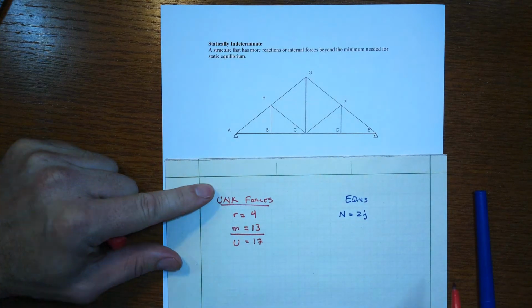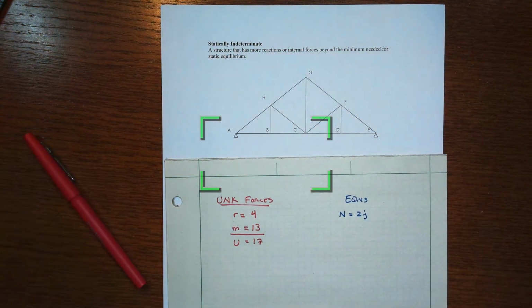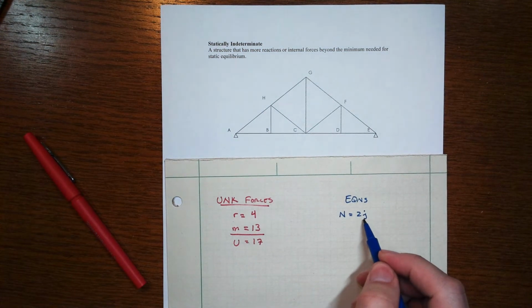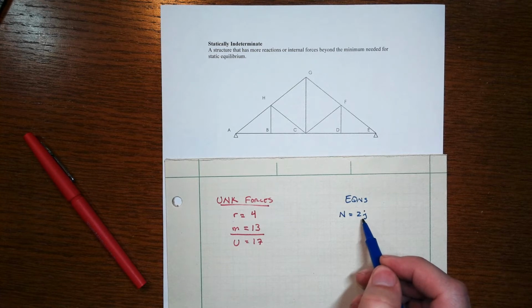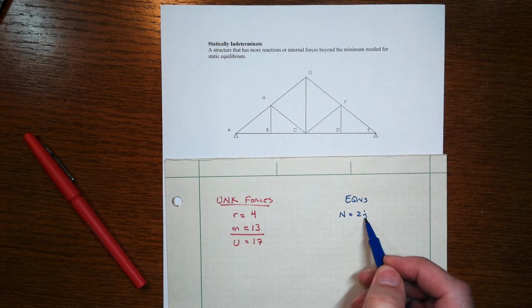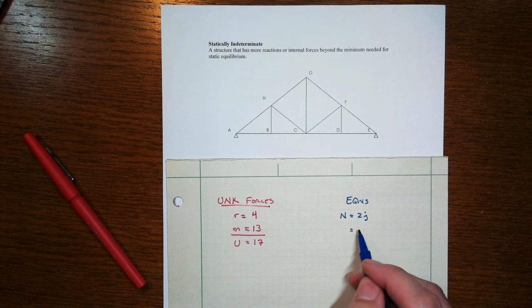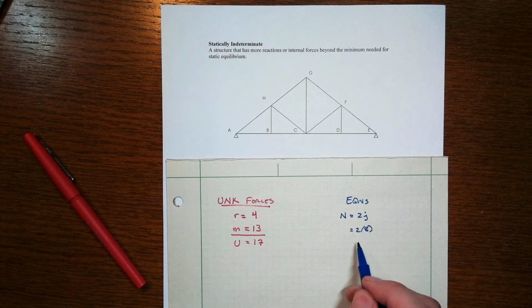The number of equations of equilibrium we have: remember, in the free body diagram of the joint, because they're all pin connected members and members go from joint to joint, we have 2 equilibrium equations in 2D, sum of forces in X and sum of forces in Y at each joint. We've got 8 joints here, so that total is 16.